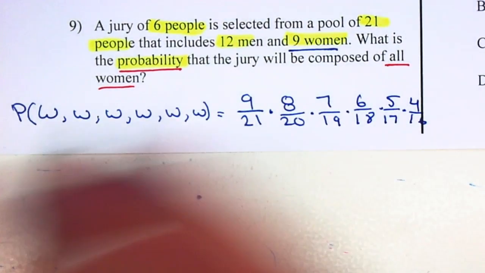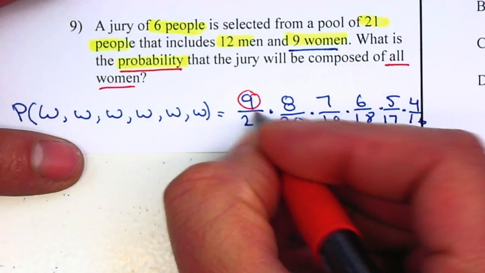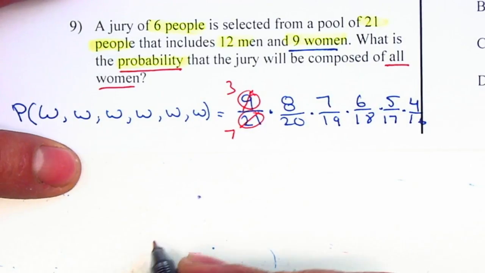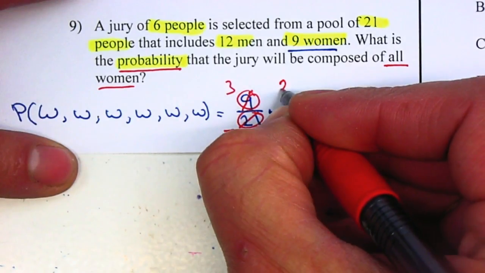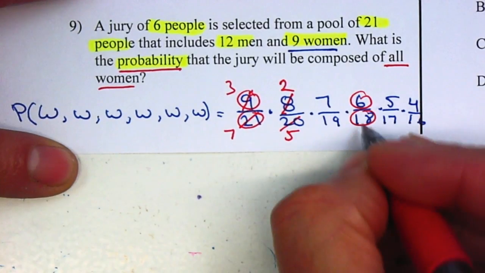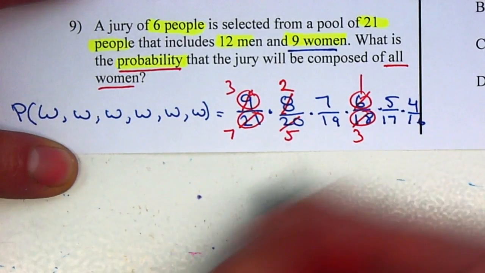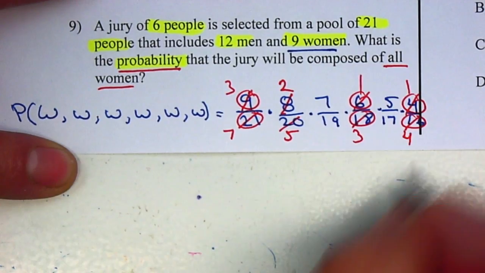And now we just need to be able to simplify. Make sure that you are careful. Let's go and simplify the 9 and the 21 divided by 3 gives me 3, gives me 7. The 8 and the 20 divided by 4 gives me 2, gives me 5. The 6 and the 18 divided by 6 gives me 1, gives me 3. The 4 and the 16 divided by 4 gives me 1, gives me 4.